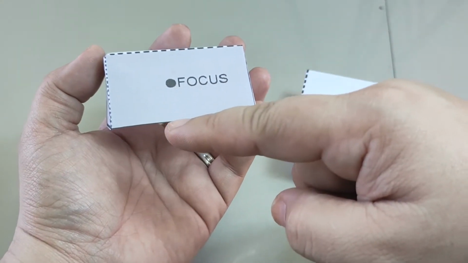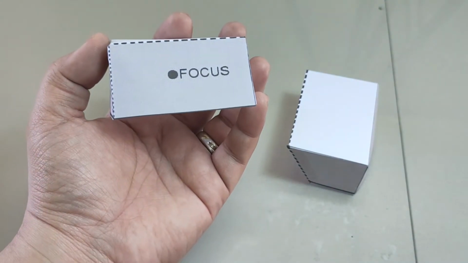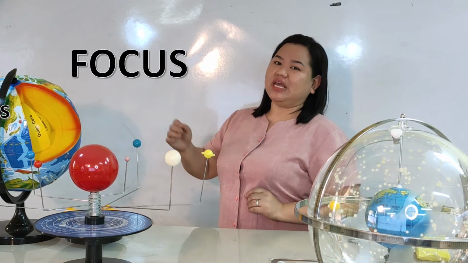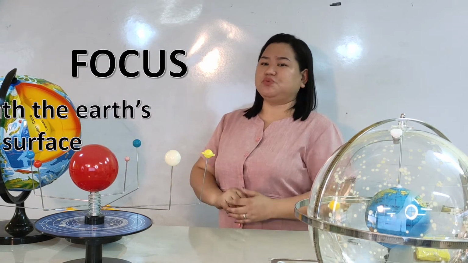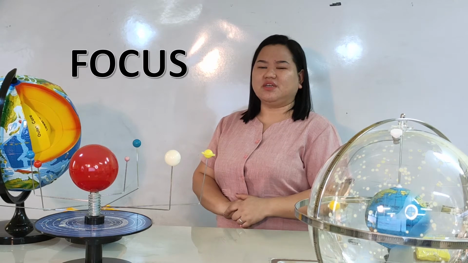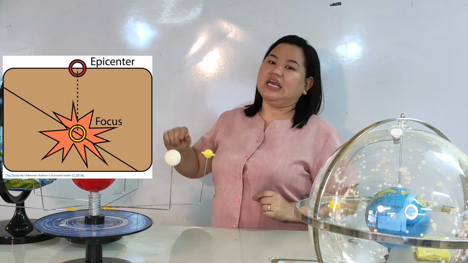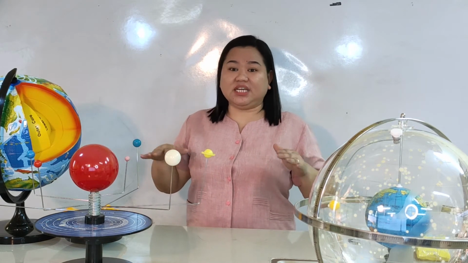If we trace a line from the focus going up, we will have the epicenter. The focus is found beneath the Earth's surface. This is also where the earthquake starts. It happens miles away from the crust layer. It may be triggered by movements of plates, or what we call plate tectonics, or by volcanic eruption.